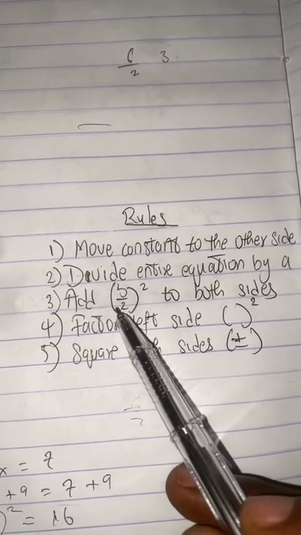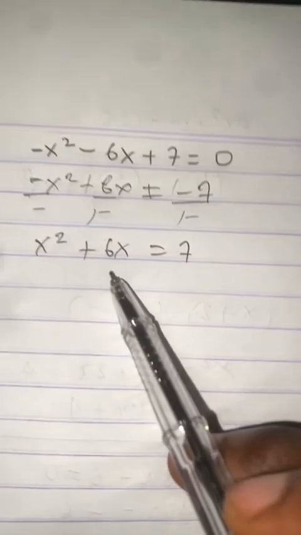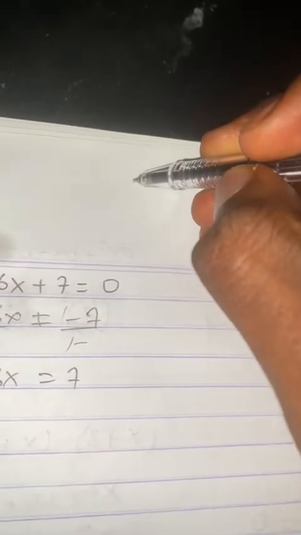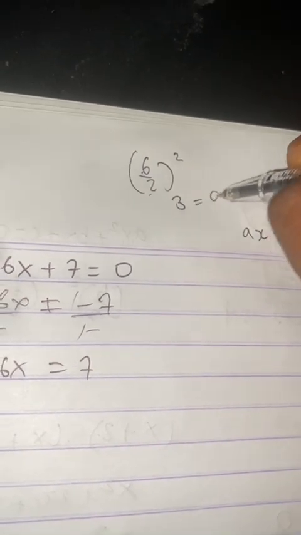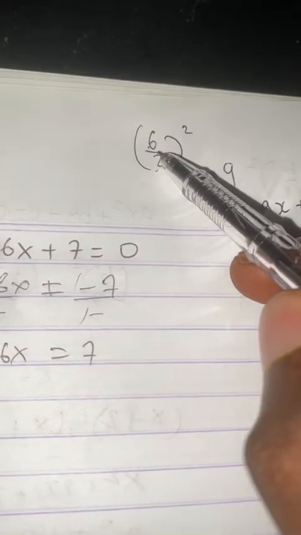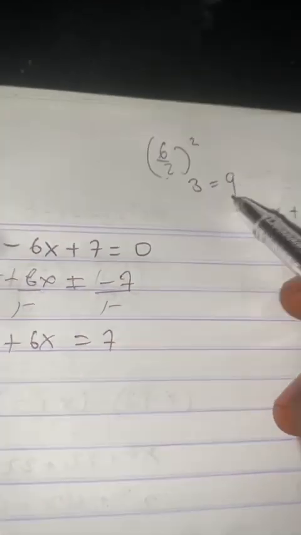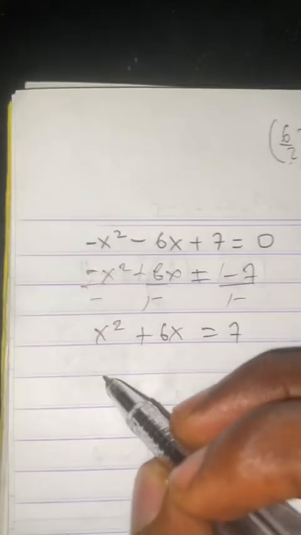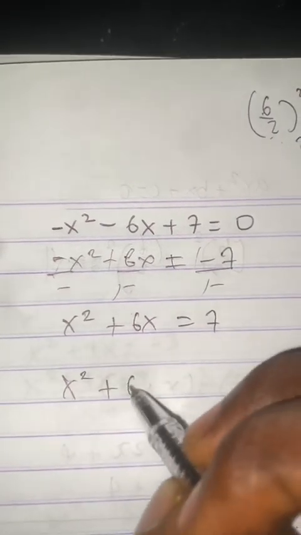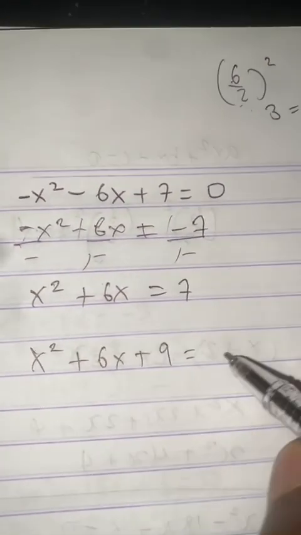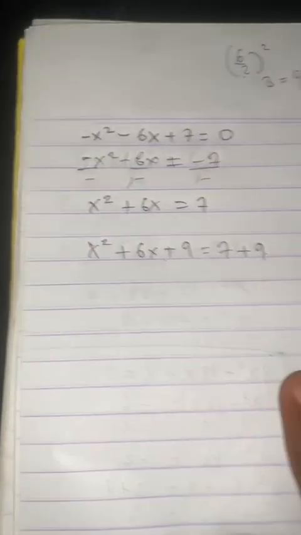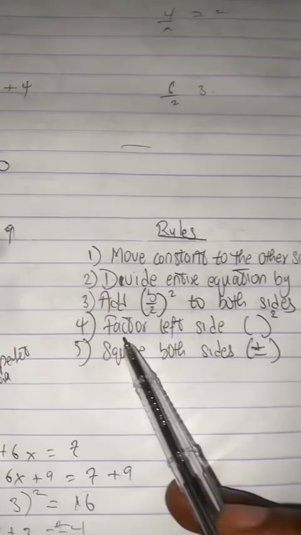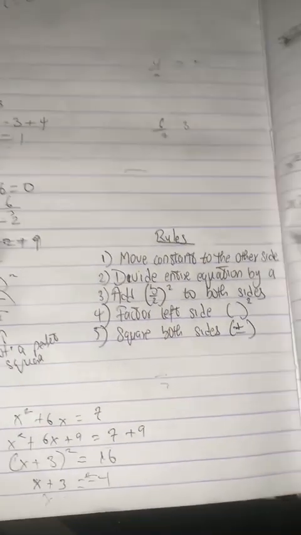Add b over 2 squared to both sides. And over here, our b is 6. Remember, 6 over 2 squared. 6 divided by 2, 3. 3 raised to the power 2, 9. Okay? So that'll be x squared plus 6x plus 9 equals 7 plus 9. We're adding this to both sides. Okay? Remember, the next step then said factor the left side by this.